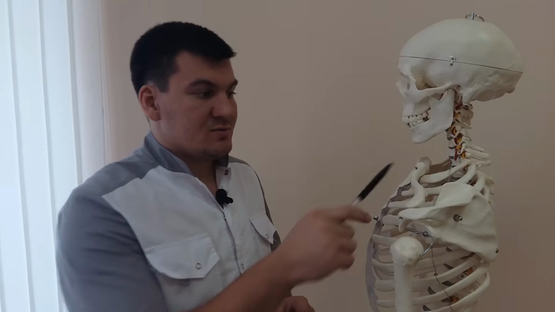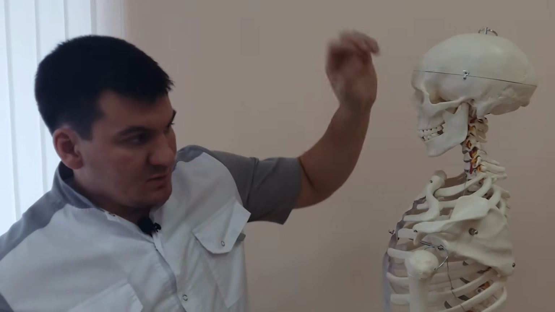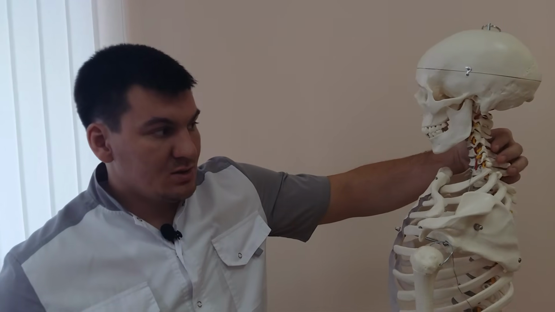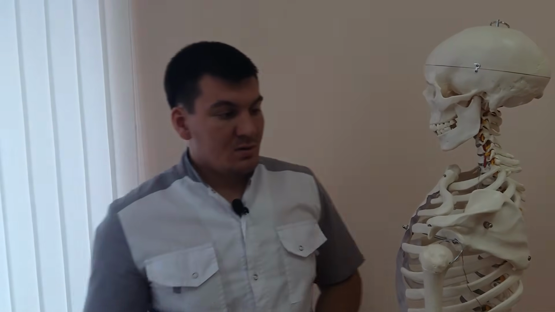And very often, all of this is related to problems in the neck. So, in order to treat it, it's essential to restore both the neck muscles and the normal mobility between the joints of the vertebrae. Only after that should you move on to exercises.